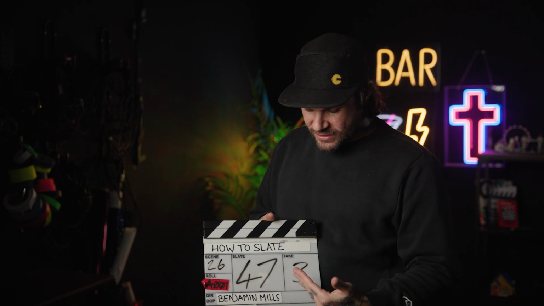The second use of a slate is to provide information to the editor or the post-production team. That information is the scene number, where it fits in the script, the slate number, which is the shot in order, the sequential order, so you know when the slate changes, we've moved shots or we've changed lenses. What a slate means is the angle that you're shooting at. So each scene will have multiple camera angles or different lens choices or a combination of all that.